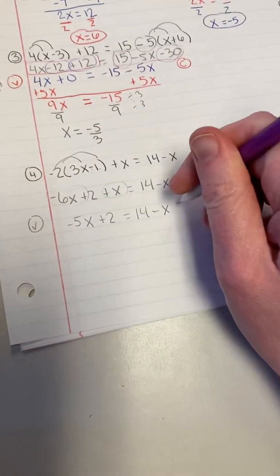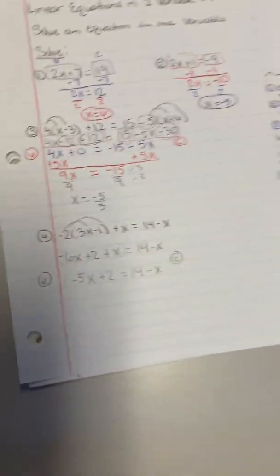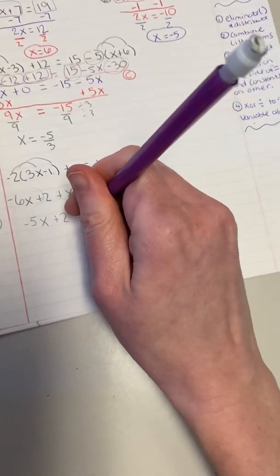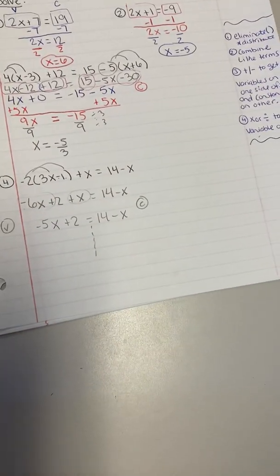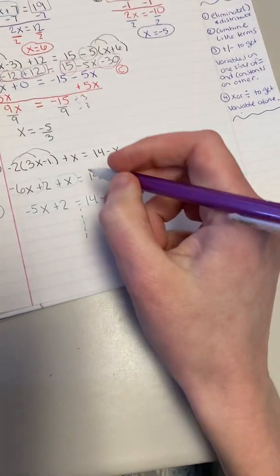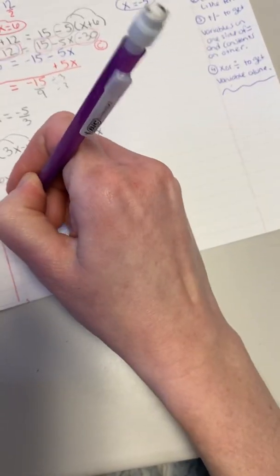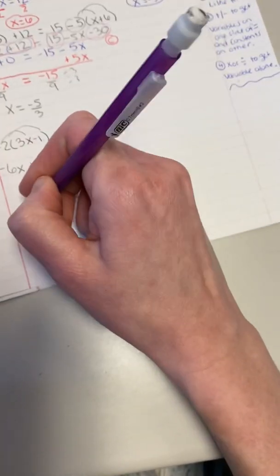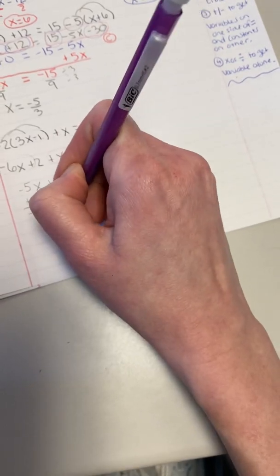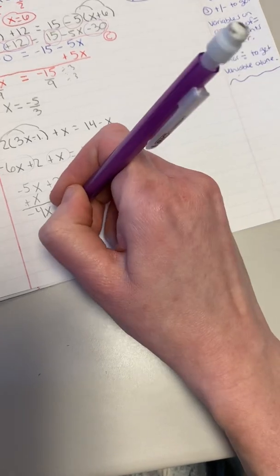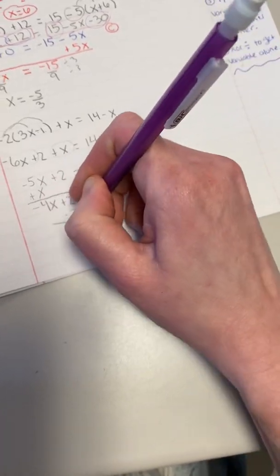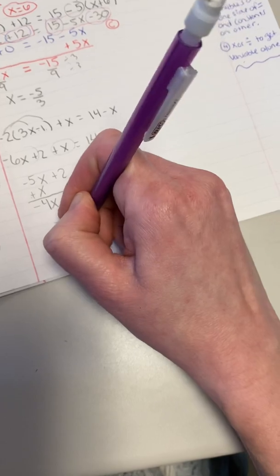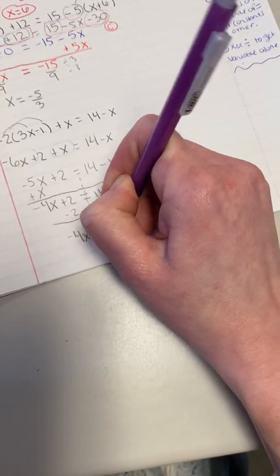Pick a side for my variables, pick a side for my constants, and by the side I mean on the sides of the equal sign. See, the equal sign makes 2 different sides of this equation. Okay, so if I want my variables over here, this one has to come over here, so I'm going to add x. Negative 5x plus x is negative 4x. Constants on this side, so I'll subtract 2. Now I have negative 4x equals 12.